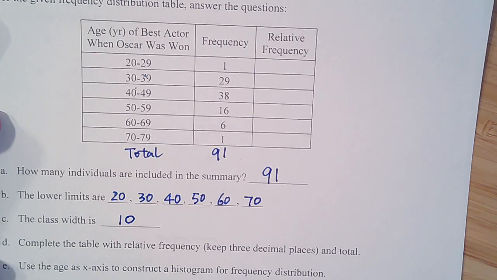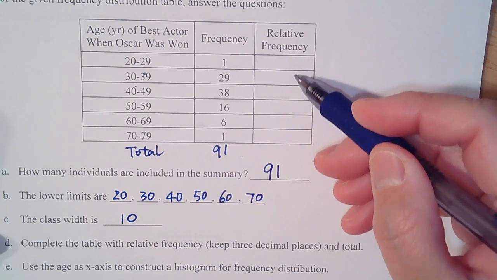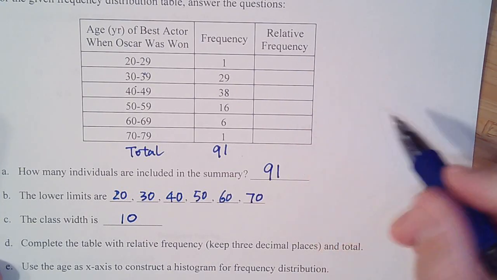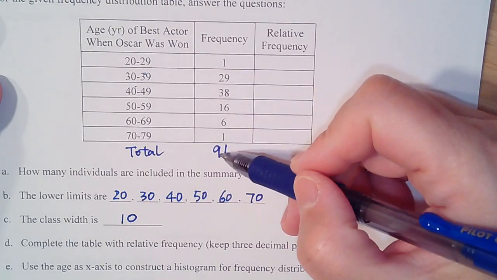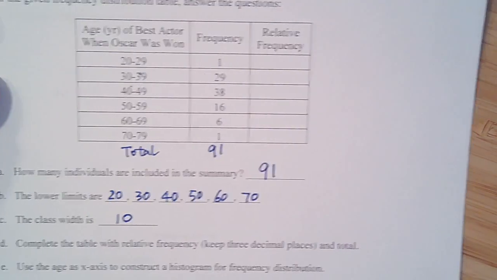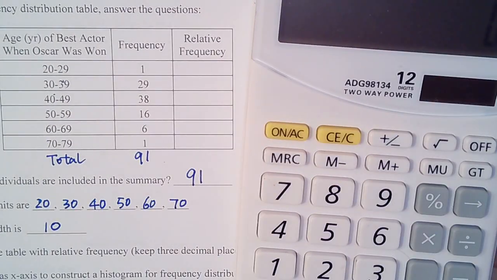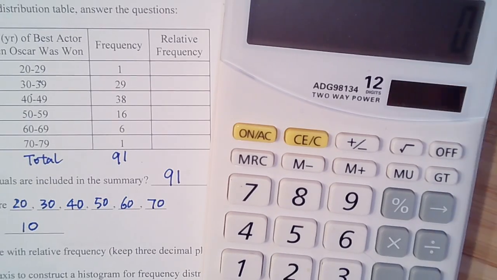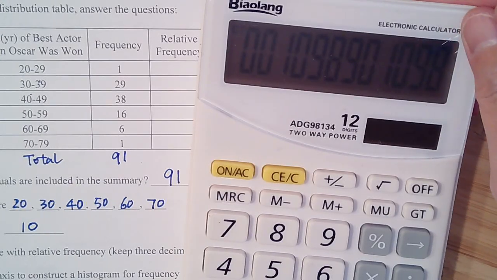All right, next, I ask you to complete the table with the relative frequency. The relative frequency is the frequency divided by the total. So that will be 1 out of 91, 29 out of 91. Let me show you how I do that. 1 divided by 91 gives 0.0109890.